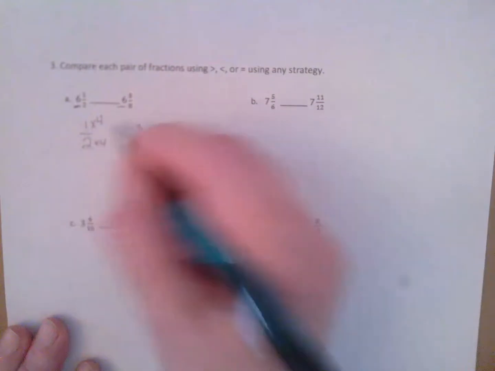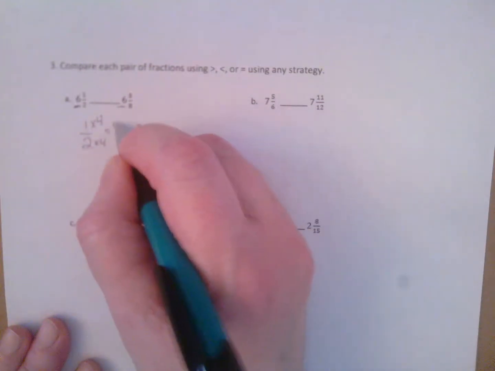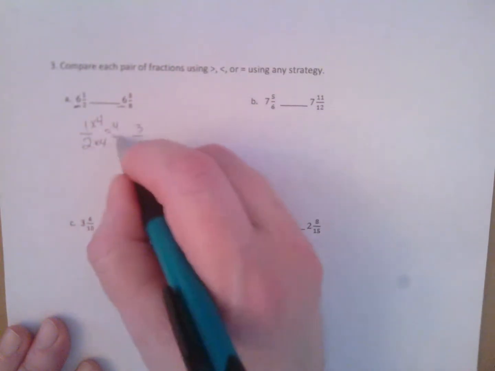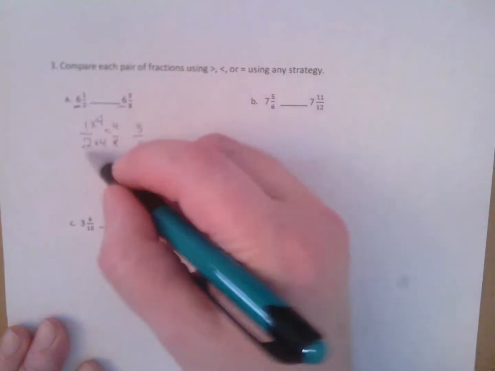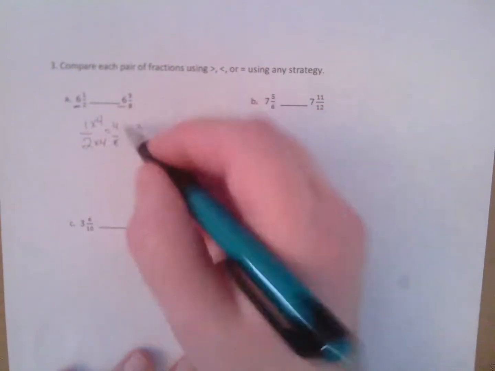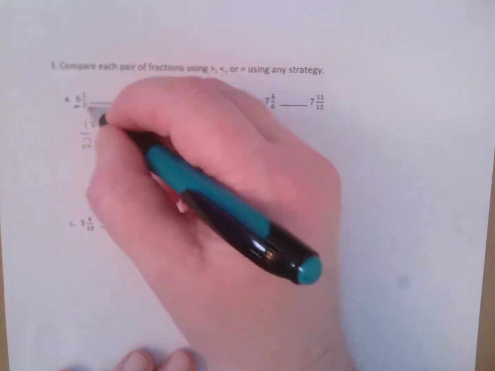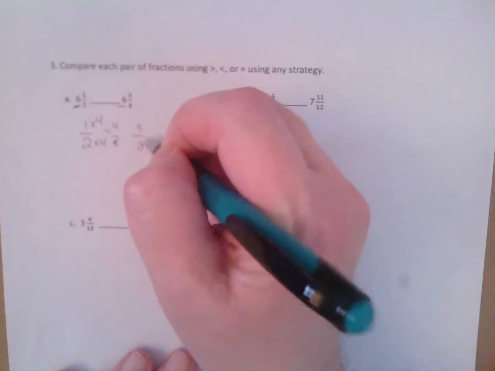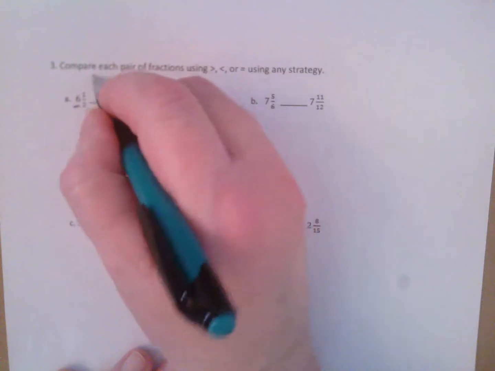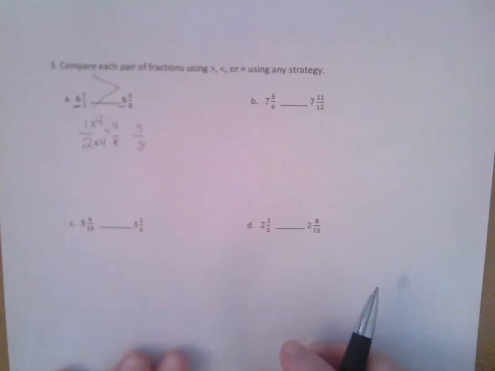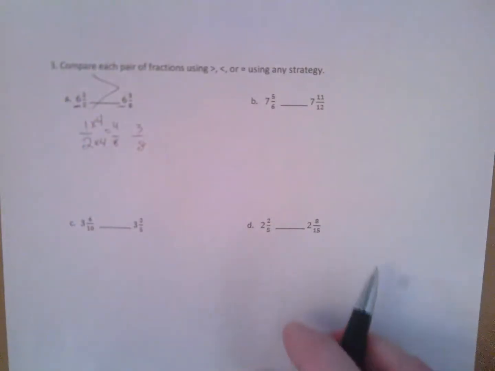So 1 times 4 is 4, and 2 times 4 is 8. So 1/2 becomes 4/8. And since 4/8 is greater than 3/8, then I can put in my greater than sign because 1/2 is greater than 3/8.